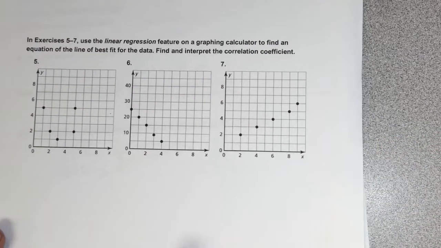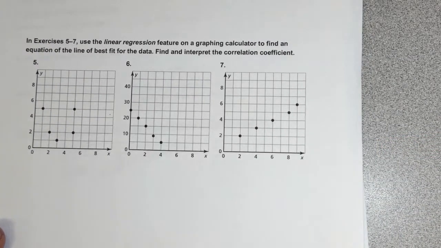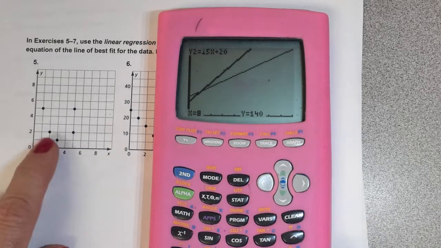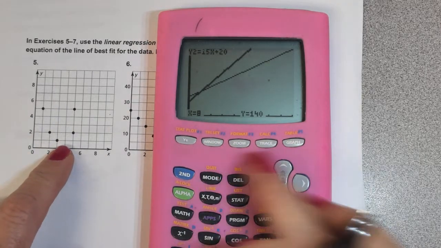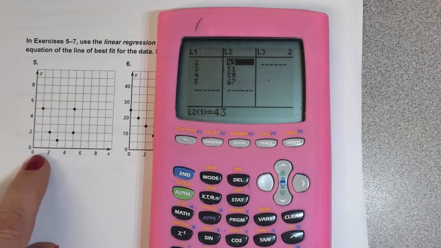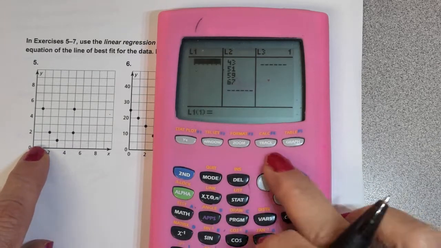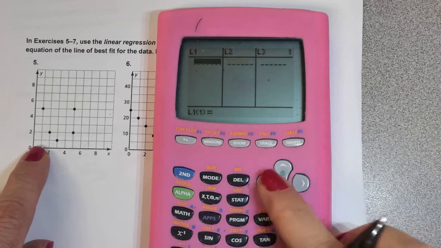All right, down here it says in exercises 5 through 7, use the linear regression feature on a graphing calculator to find an equation of the line of best fit. Find and interpret the correlation coefficient. So let's do it for this one first. Let's go to our stat edit. And I'm looking at my x's, so just kind of follow along. I'm going to do this kind of quickly, so I'm running short on time.